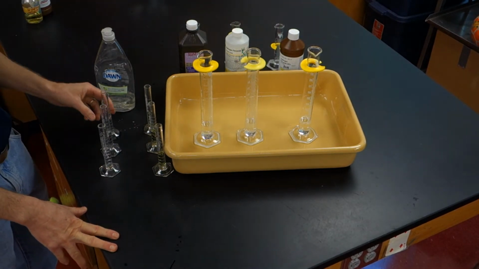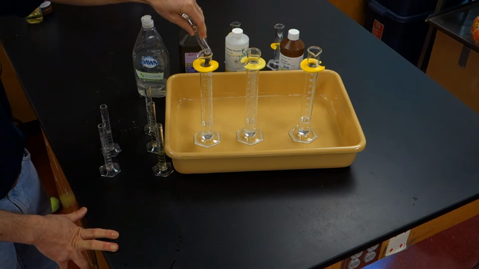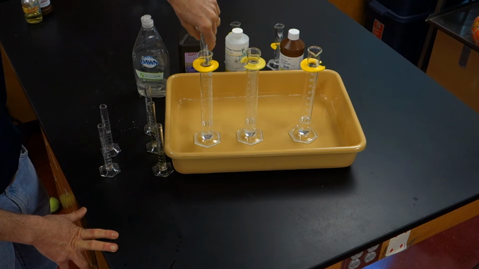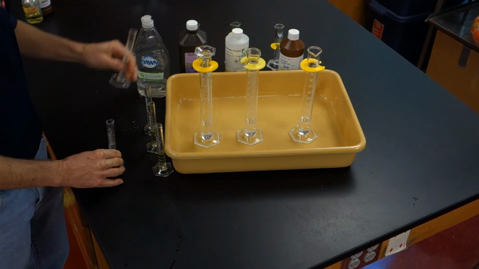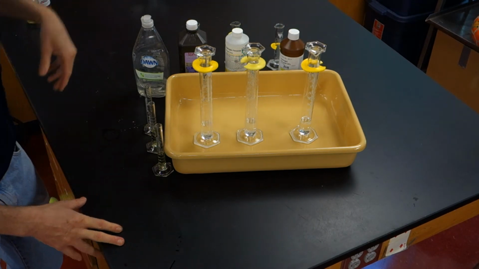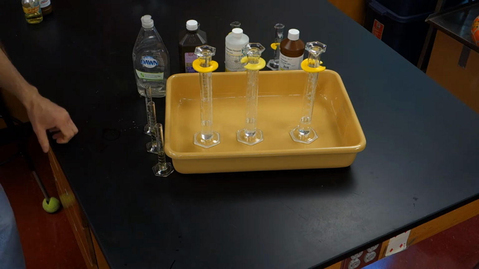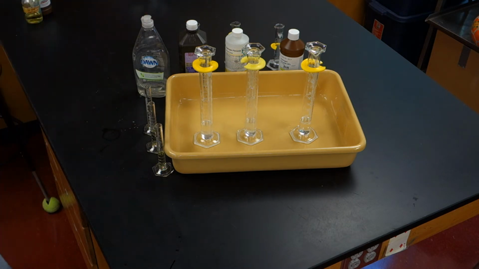Now, to that, we're going to add some dish soap. All right? This will allow us to see the reaction. Now this might take a little bit, so I'm just going to invert these in here while I talk. All right, so we'll let the soap run down into the peroxide.